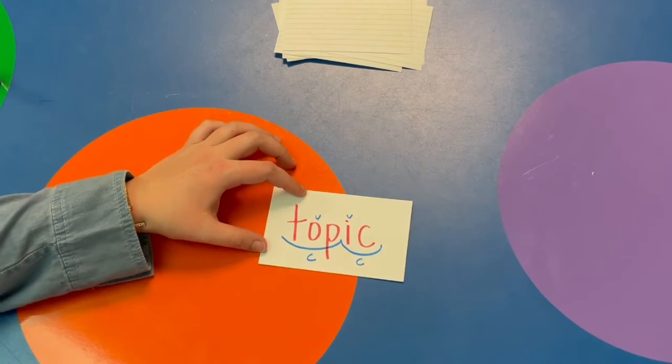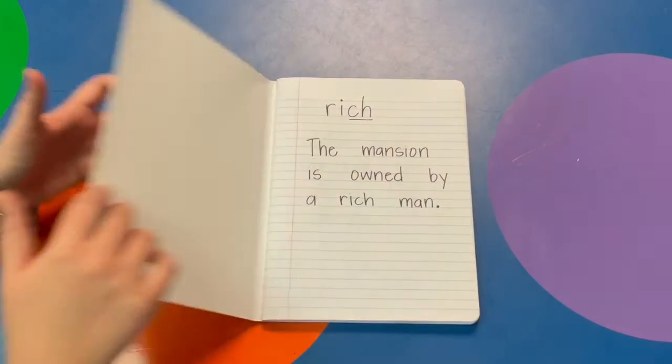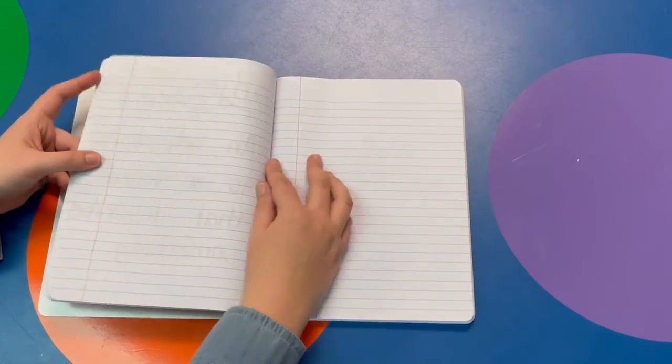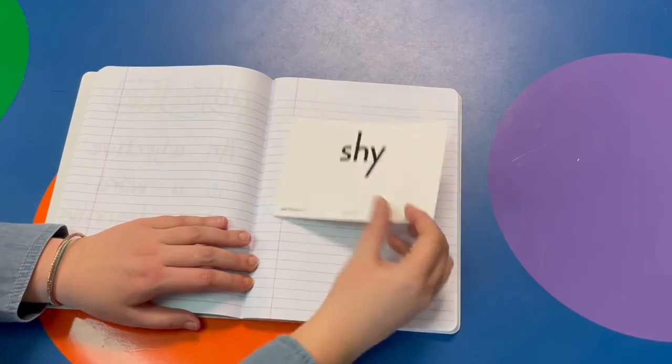Let's keep going. Now I want you to grab your journal or a piece of paper or just something to write on for our word of the day cards. We have two this week. I'm going to open up to the next clean page. Let's see if you can read our first word.